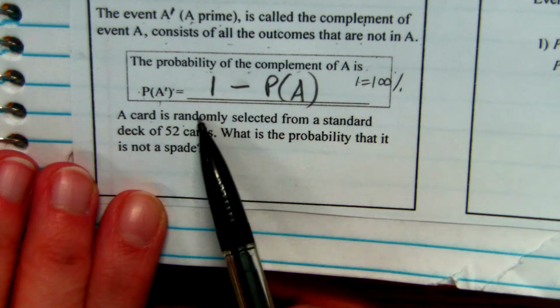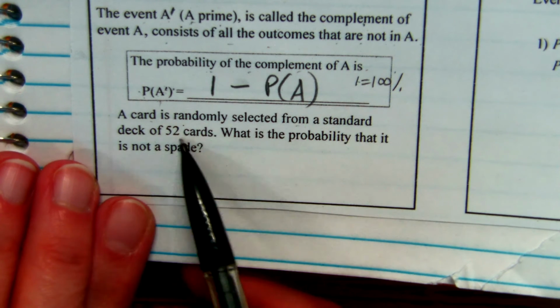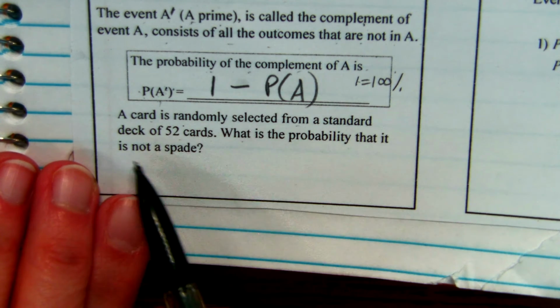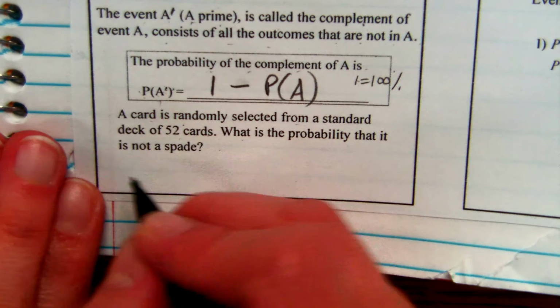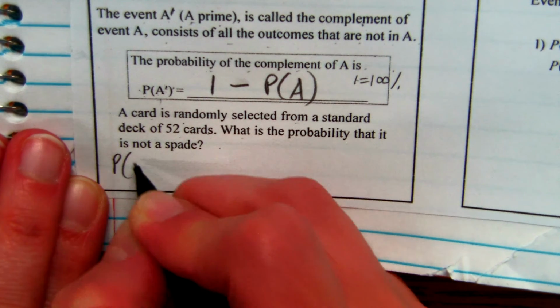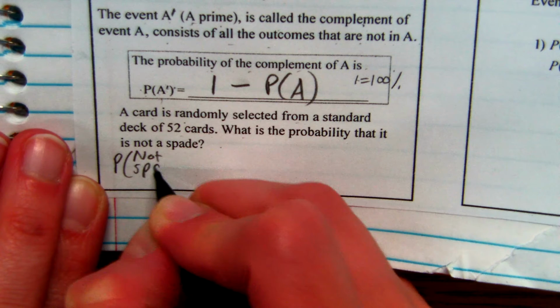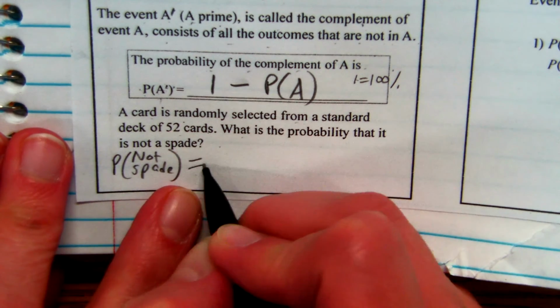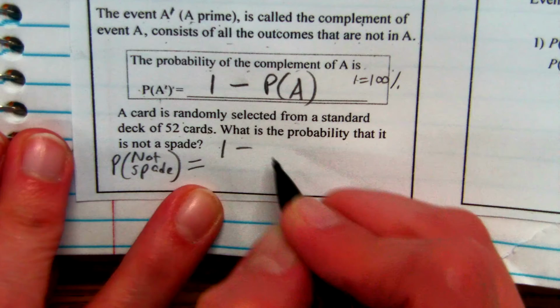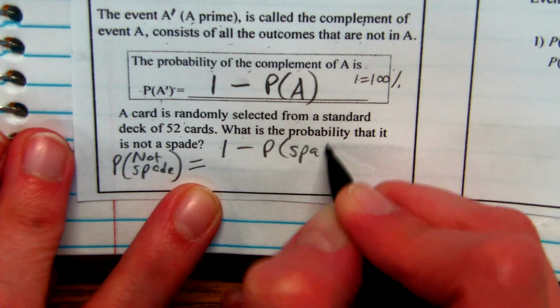All right, so a card is randomly selected from a standard deck of 52 cards. What is the probability that it is not a spade? So the point of this slide is to show you that basically it's not a spade, which you could do directly, but I'm supposed to show you how you can do the complement. So we could take 1 minus the probability that it is a spade.